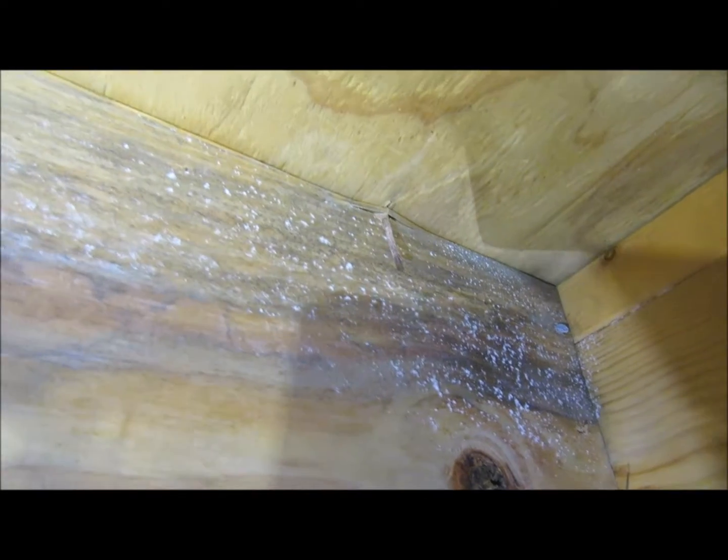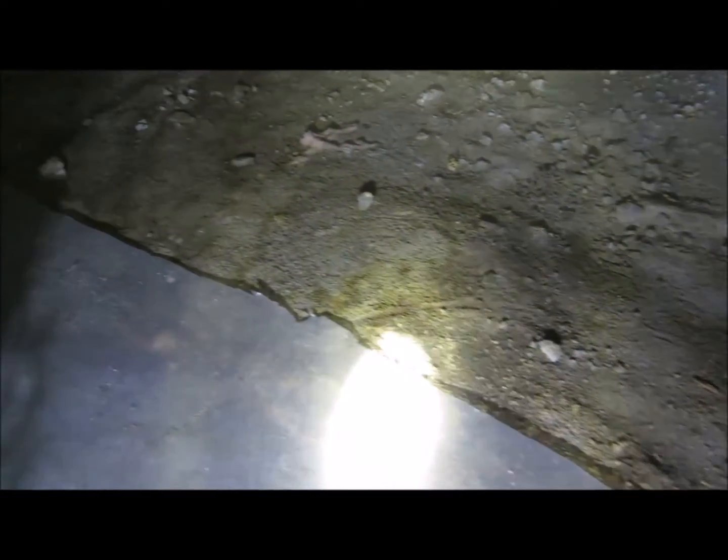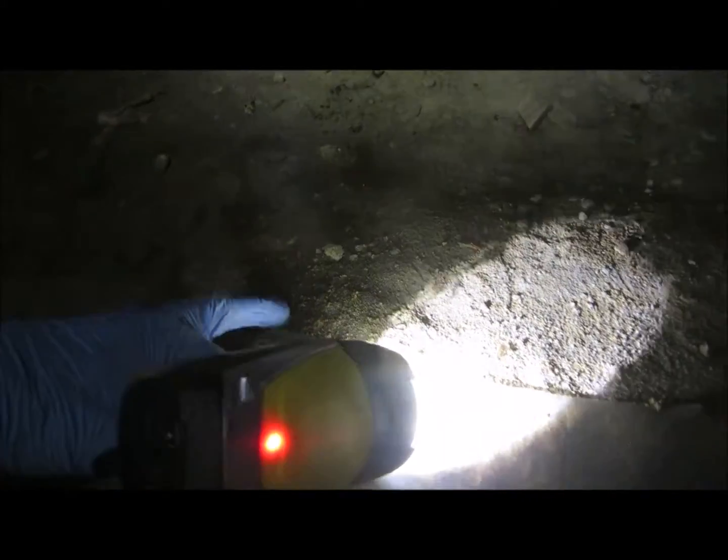Some heavier mold growth here. However, up above we also have mold growth, different colors, indicating that this stays wet longer because it's a white rot mold. Here's another area where you can see this delineation line between the plastic and the soil. So what happens is moisture condensates under the plastic and it creates a bacterial field where the plastic is not covering the ground.